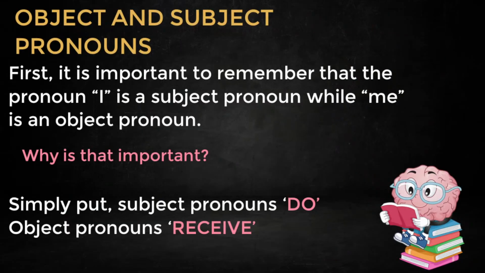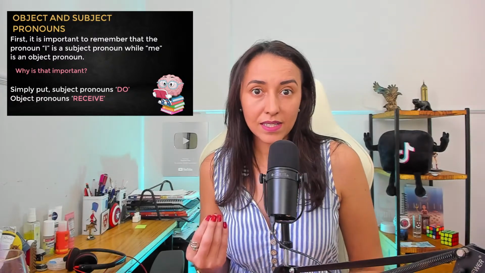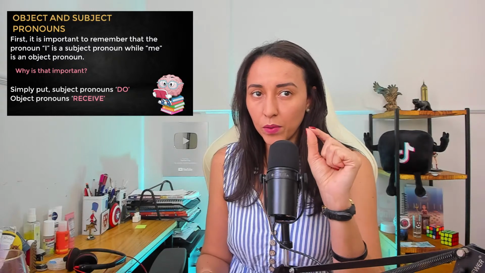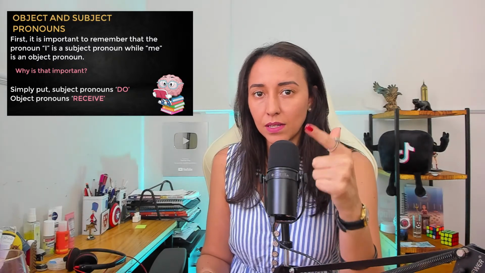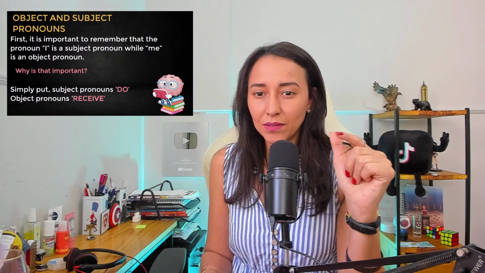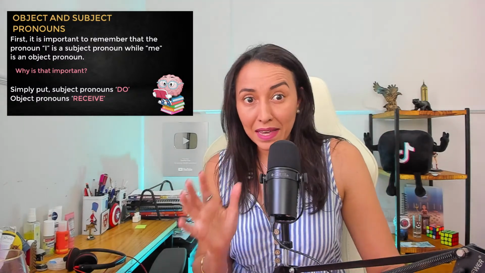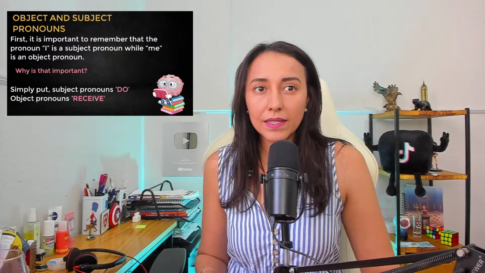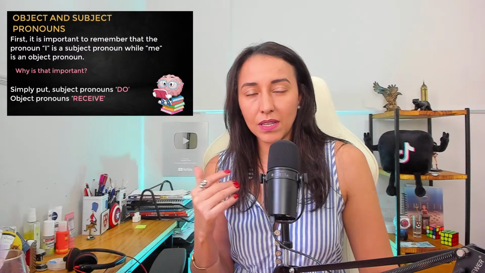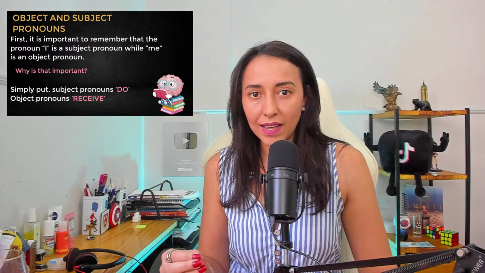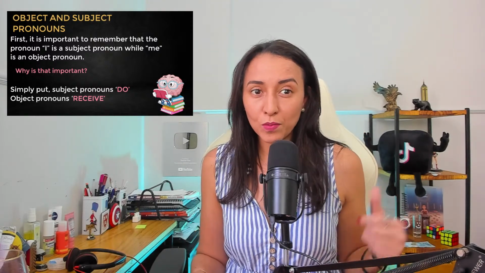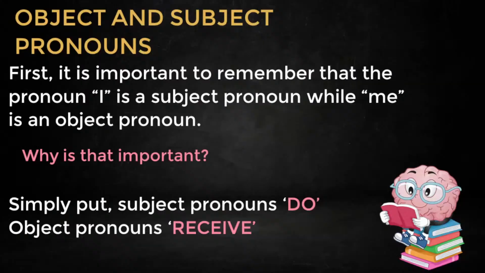Now, before I talk about the mistake itself and how to use each one, it's important to have a quick review of object pronouns and subject pronouns. We need to review them. I don't like to bring all the technicalities around here, but it's important to understand the difference between I and me. Because when you understand the difference between I and me, you know which one you should use, you and me or you and I. Take a look at the screen.